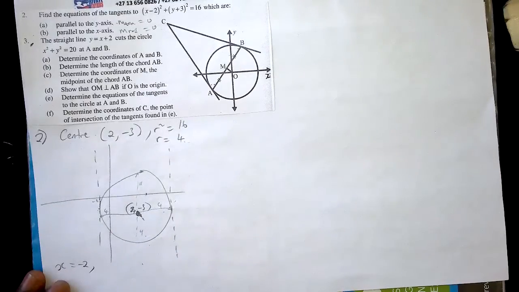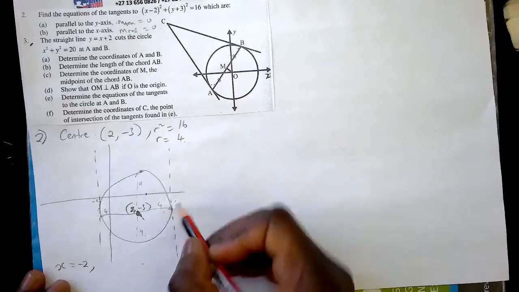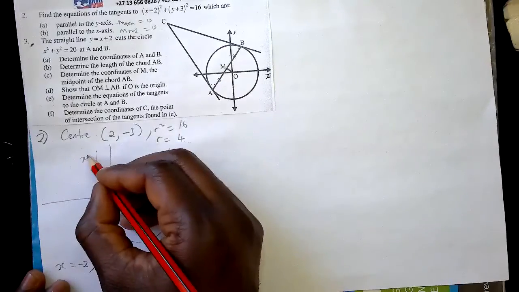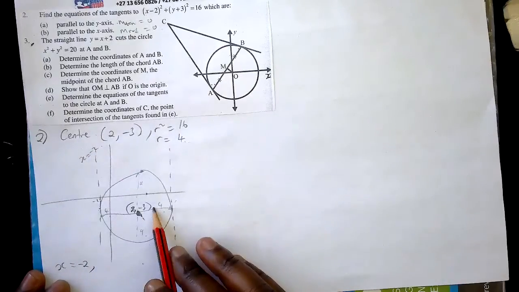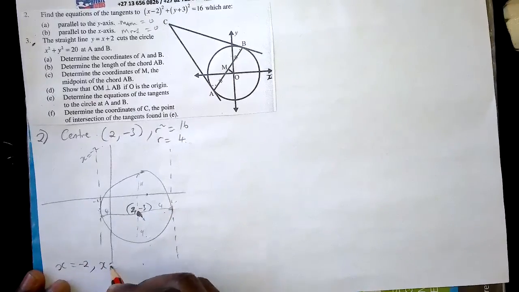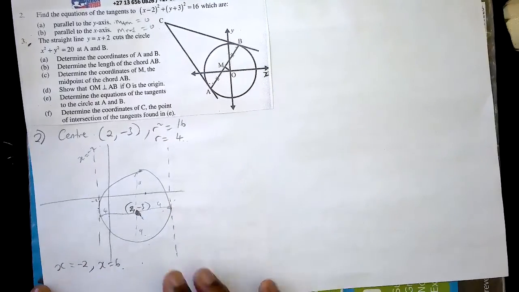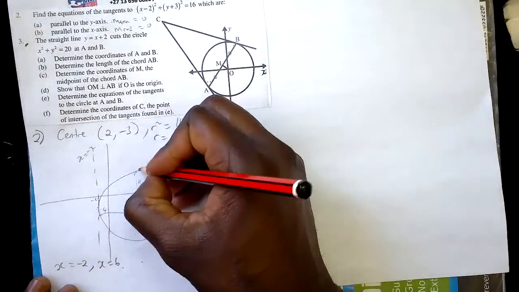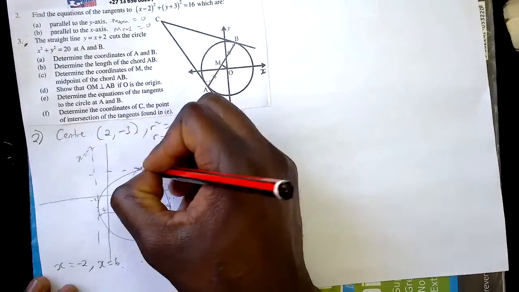That's the first equation. Then the next one here is going to be what? In terms of x again, the equation here. So this is x equals negative 2. What about the next equation? 2 plus 4 is going to be equal to 6. x is equal to 6. So these are the two equations for what? This is parallel to what? The y-axis. What about the parallel to the x-axis? Parallel to the x-axis is going to be looking like this.